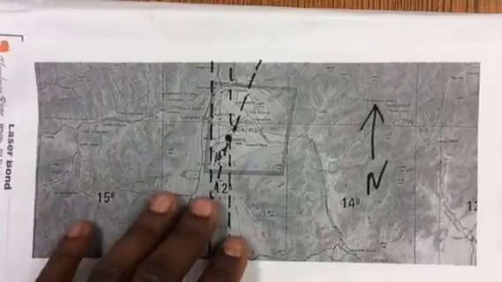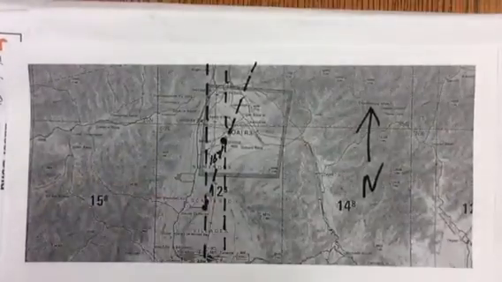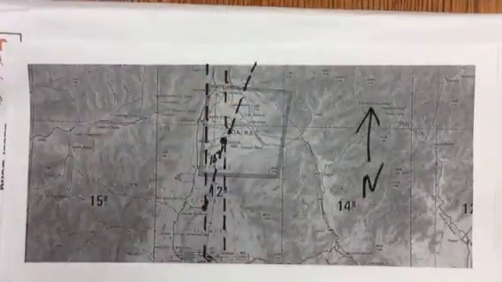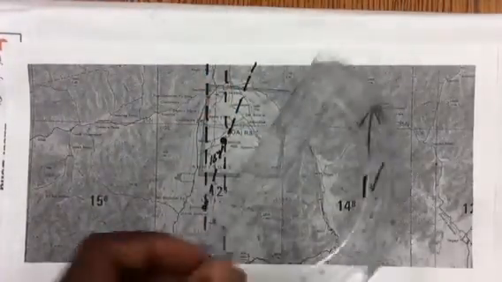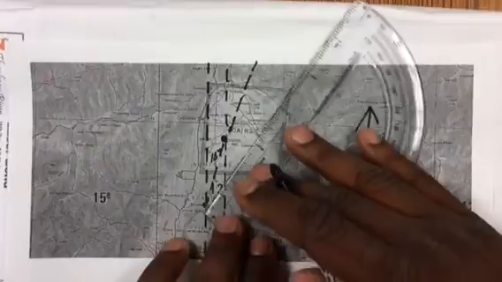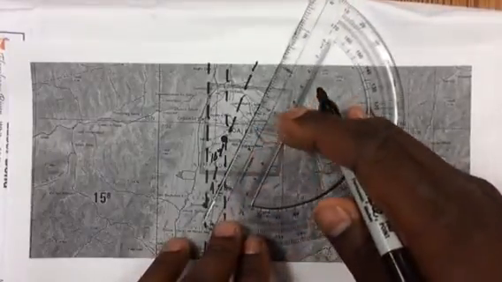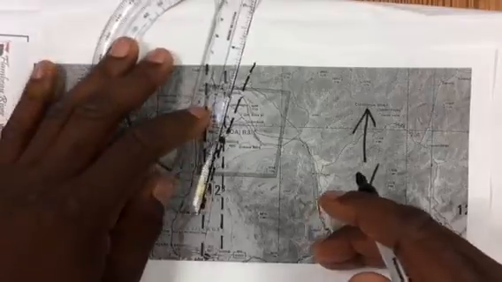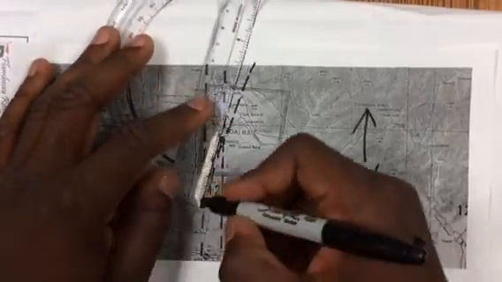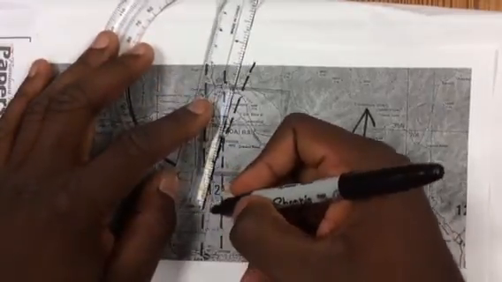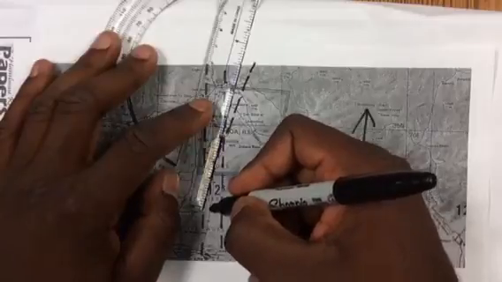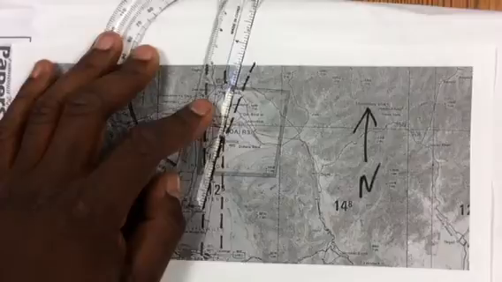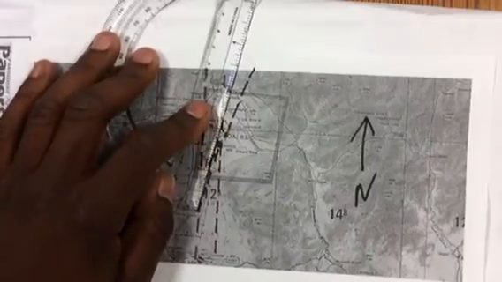Now we have to find the miles. Keep in mind, obviously this is not drawn to scale. So we're going to pretend that 0 here is 1,000 kilometers, because the military uses kilometers instead of meters or miles.